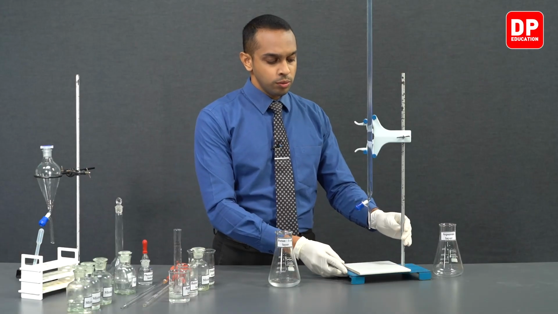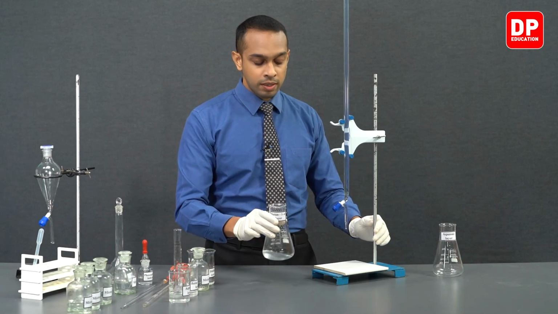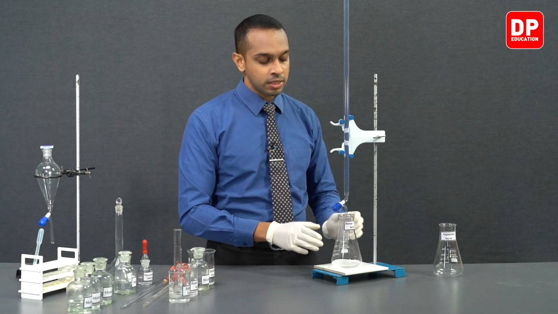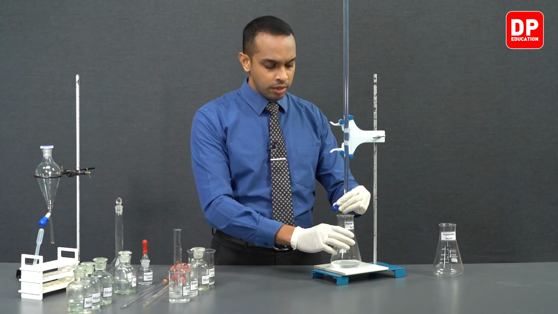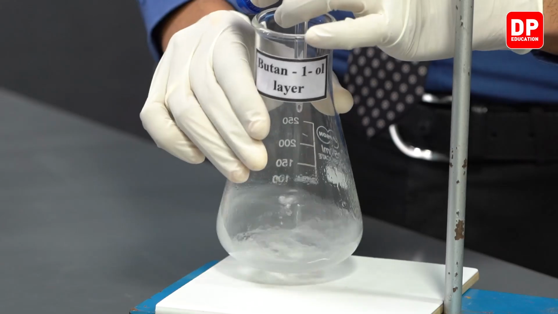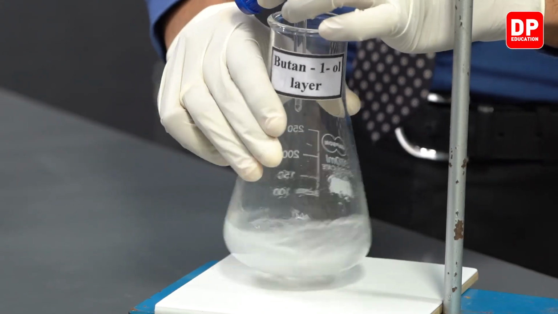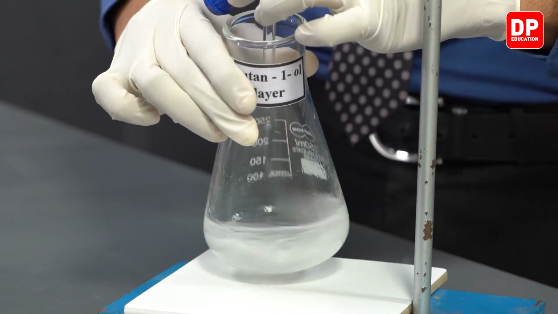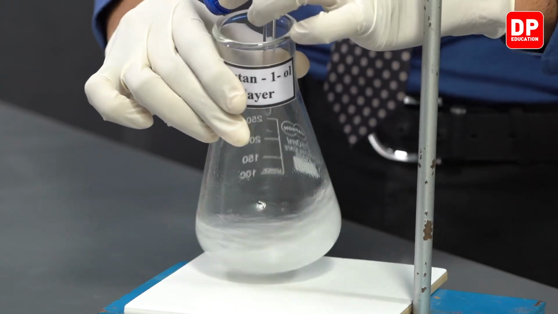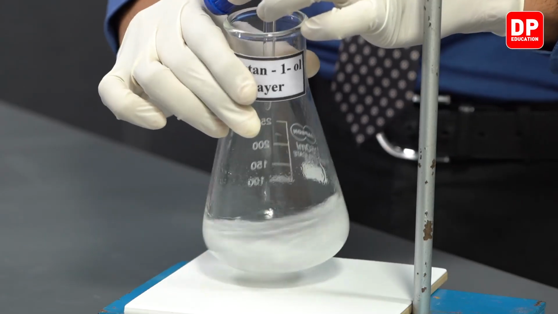We have taken that solution and we have filled this burette with 0.5 moles per decimeter cube sodium hydroxide solution all the way up to the 0 line. Now, we can place our titration flask underneath our burette here, and we will start our titration. We can start to add sodium hydroxide drop by drop, and then we can stir or mix the mixture really well while we add sodium hydroxide.